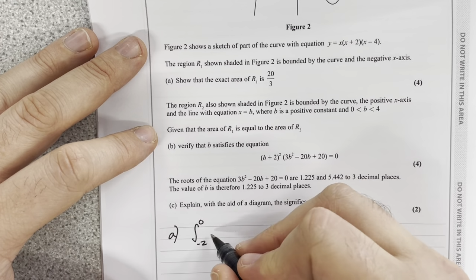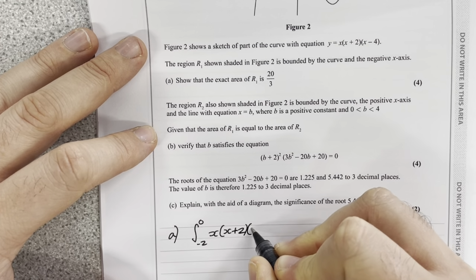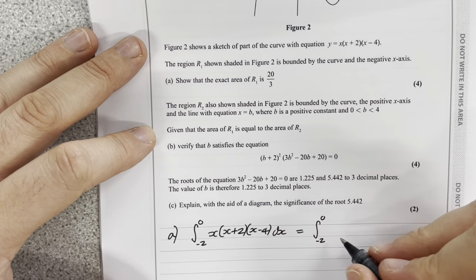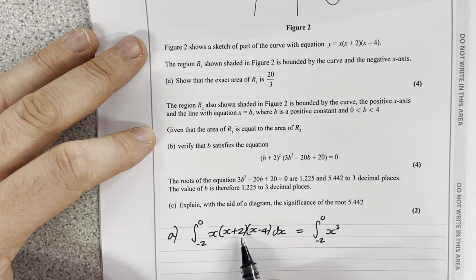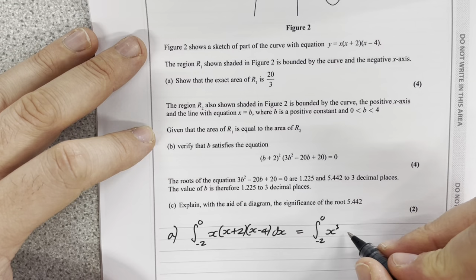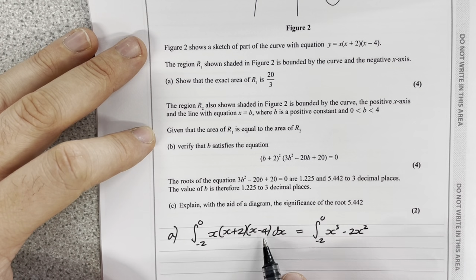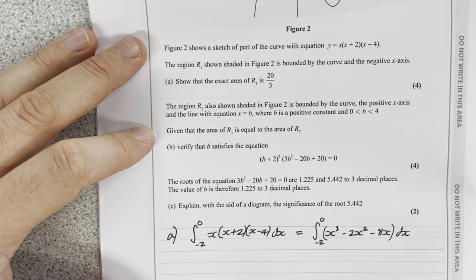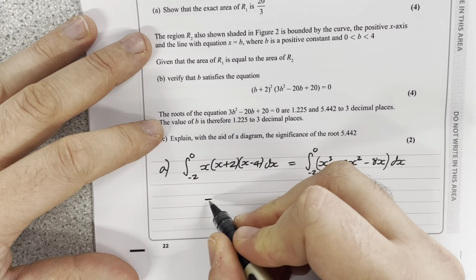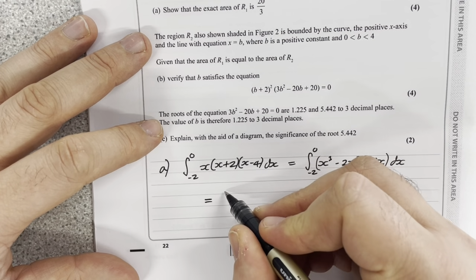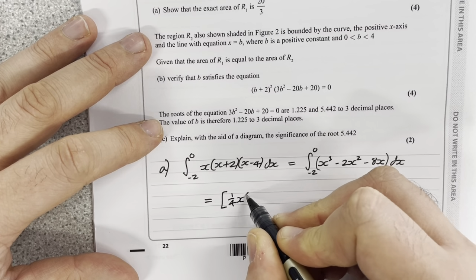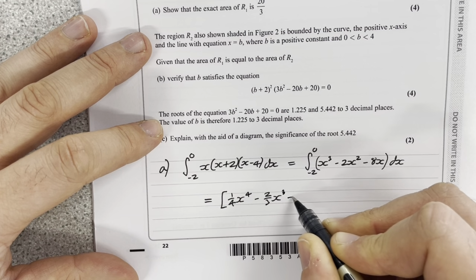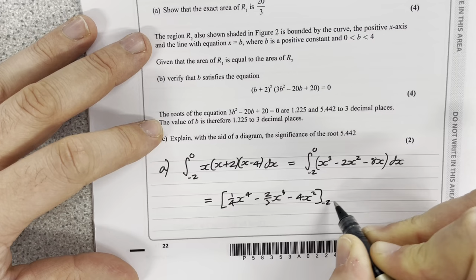This cubic is x times (x plus 2) times (x minus 4) dx. And that's going to equal the integral from minus 2 to 0 of x cubed, then we're going to get a 2x squared minus a 4x squared, so that's minus 2x squared. Then we're also going to get minus 8x dx. Okay, so you have to expand the bracket to come to that integral to then compute it. You have to see this integral being integrated, so you need a quarter x to the 4 minus 2/3 x cubed minus 4x squared between minus 2 and 0.